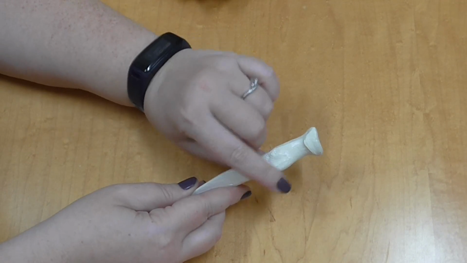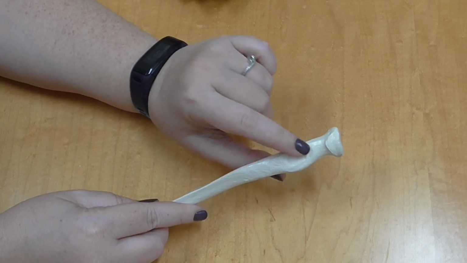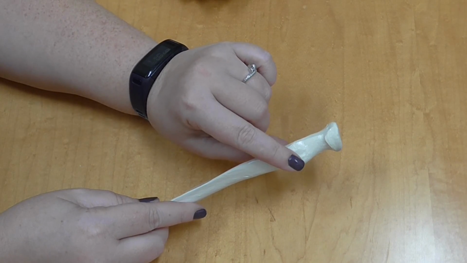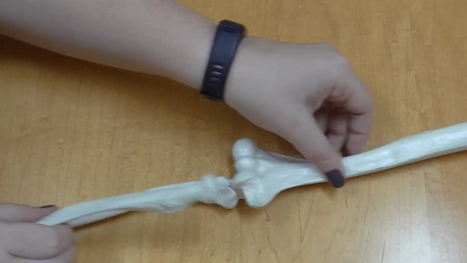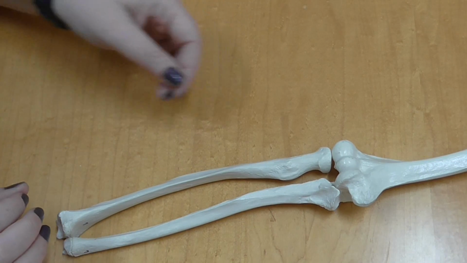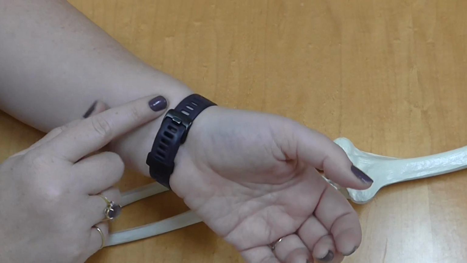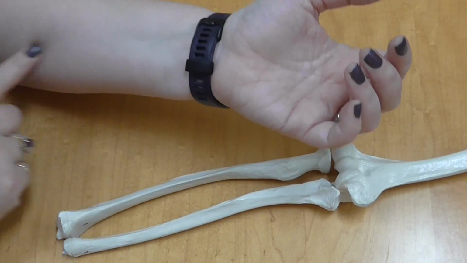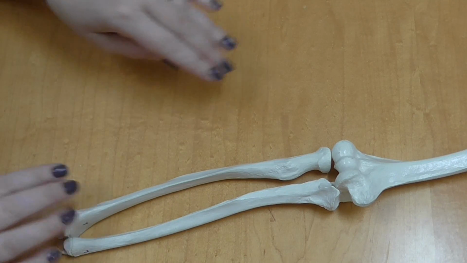We've got this big lump on the radius, and that's going to be the radial tuberosity. And again, that's going to be a muscle attachment point. So upper arm, humerus. Lower arm, we've got our radius and our ulna. Okay, and in terms of how they sit in the hand, the radius is going to be thumb side, and the ulna is going to be pinky side, in terms of in your arm itself.